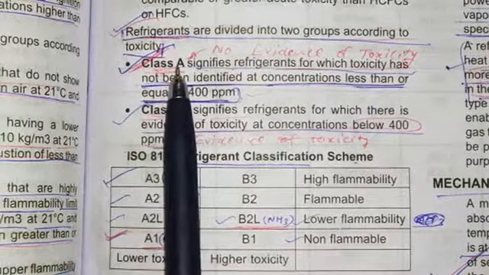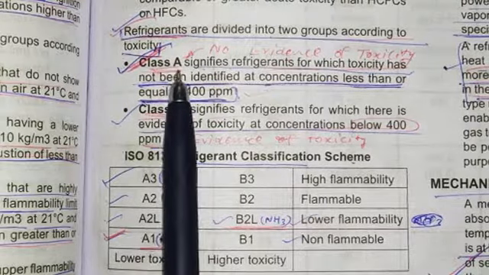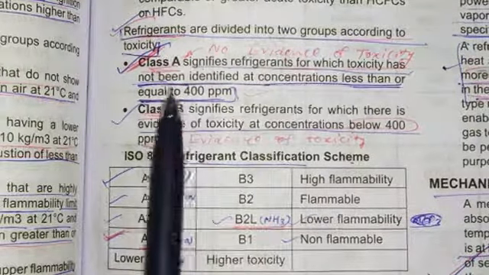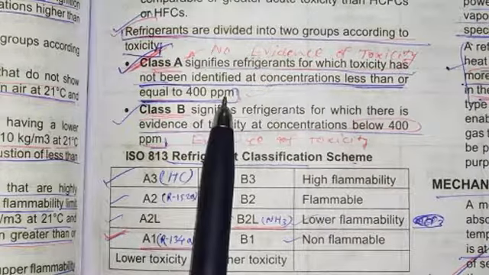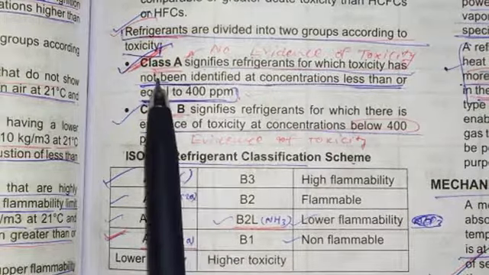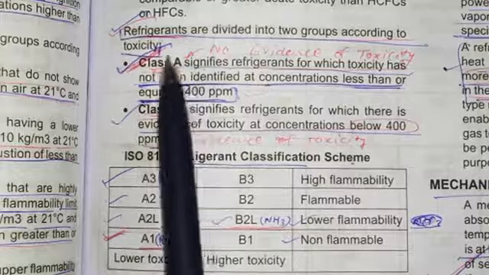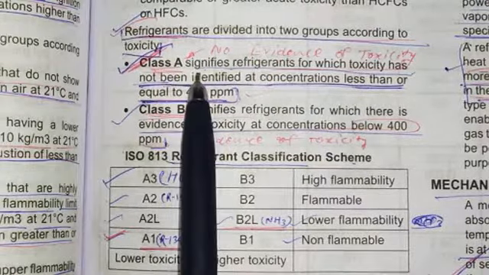This is class A. In class A, there is no evidence of toxicity when the concentration is less than or equal to 400 ppm. Okay, these are class A. So we desire class A type of refrigerant.